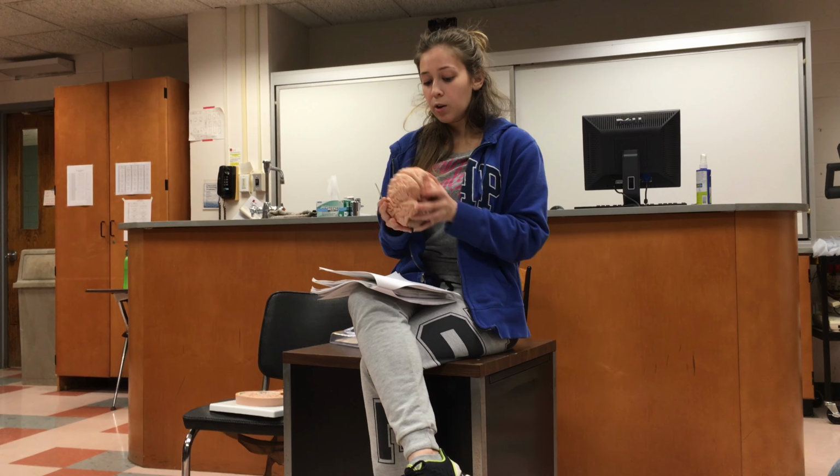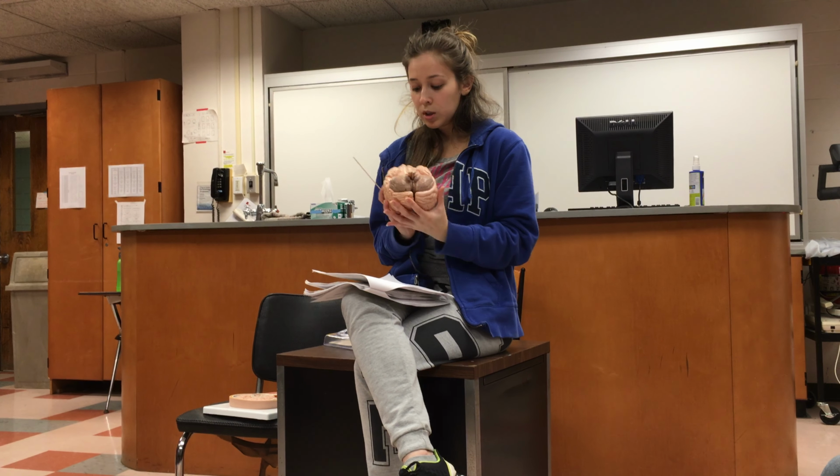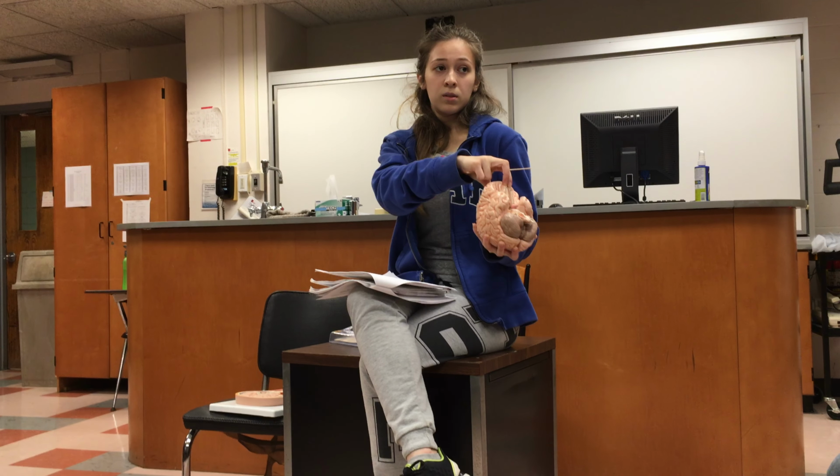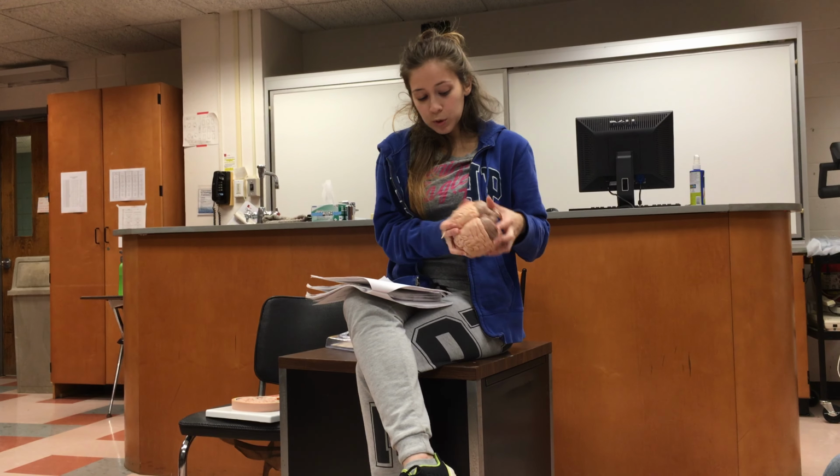And then we have the olfactory bulbs, which you see these white things right here. These two white, antenna-like things are called the olfactory bulbs. And then we have the spinal cord. The spinal cord is all the way at the end. So if I put a sticker all the way at the tip, that's the spinal cord. And then we have the medulla.